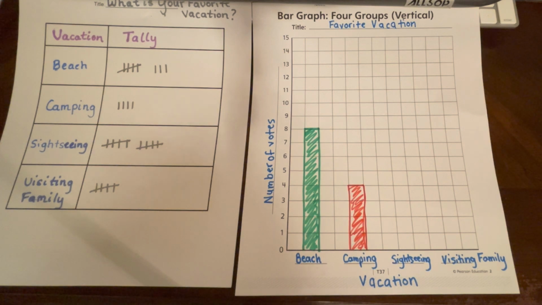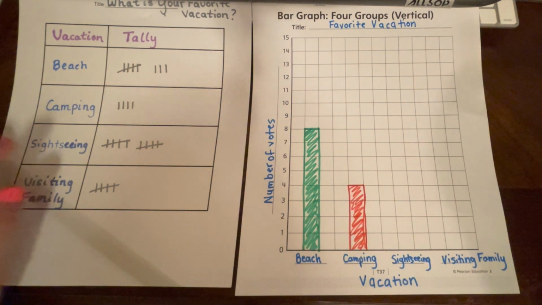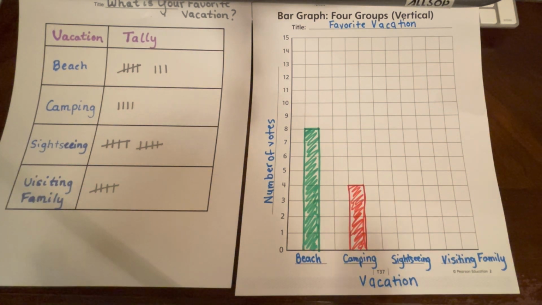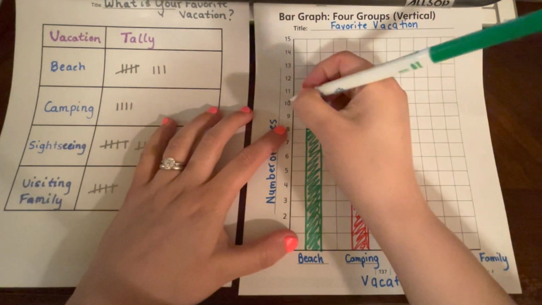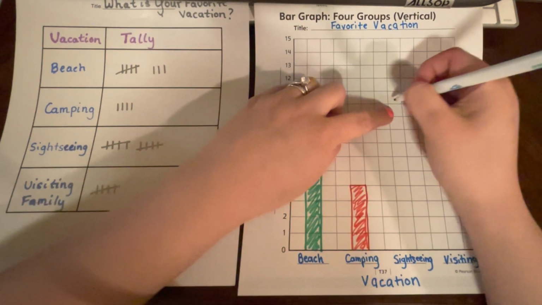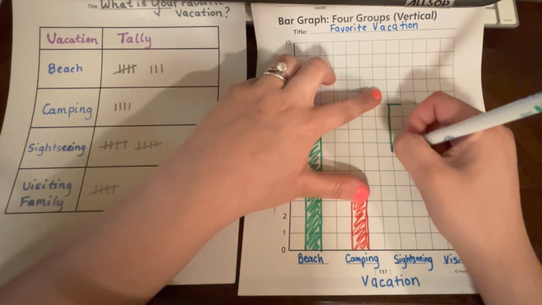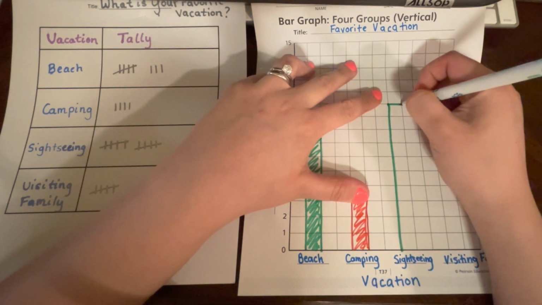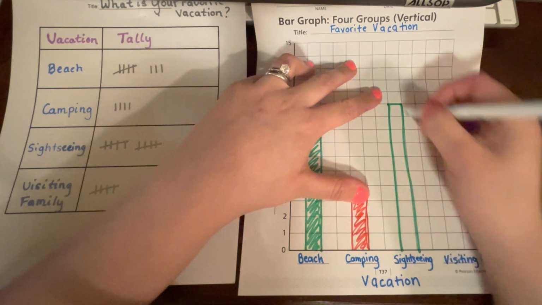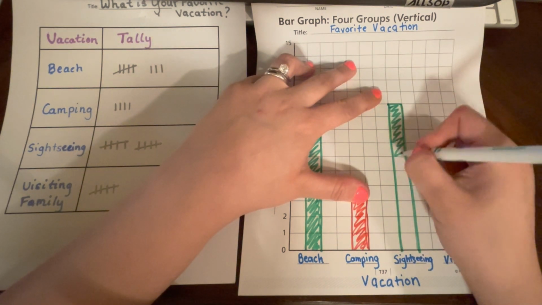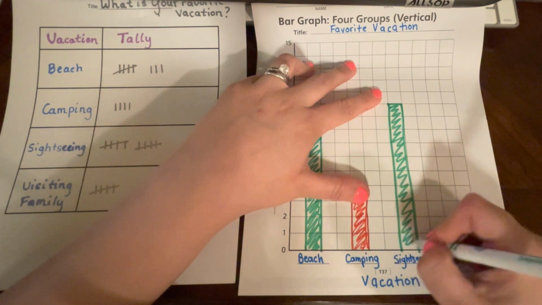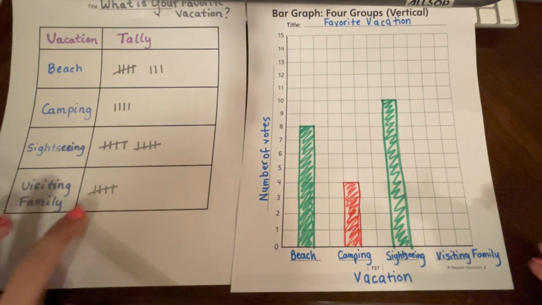All right, the next one is sightseeing. Sightseeing is quite popular. I see there's 10 people that want sightseeing. That might be our winner here. So I'm going to make sure my line is at 10, then draw the lines in here and shade it in. And then the last one is visiting family.